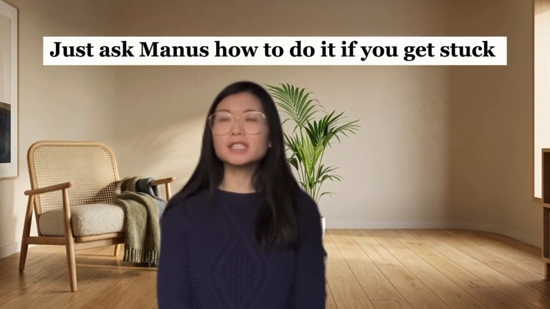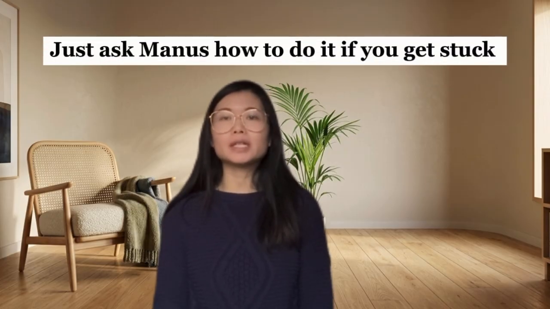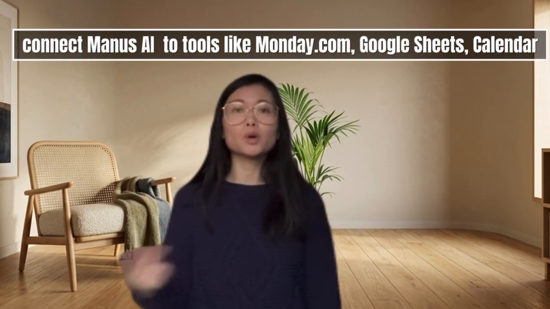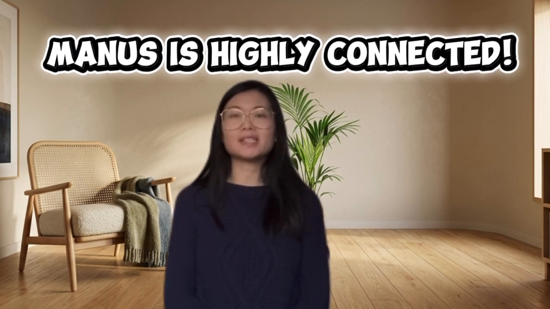And I know that sounds a little bit technical, but here's the thing. You can literally just ask Manus how to do it, and it will walk you through the step-by-step process, generating the token and plugging it back in, and it guides itself. Okay, now that you have all that settled, once you're connected, you can also link it to tools like Monday.com or Google Sheets so that it can pull in your external project data while it works. That part honestly surprised me. It's way more connected than I expected.